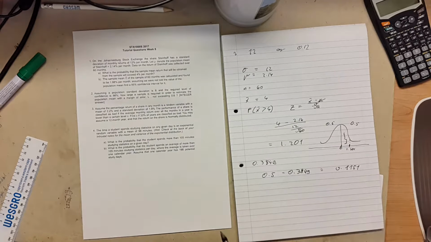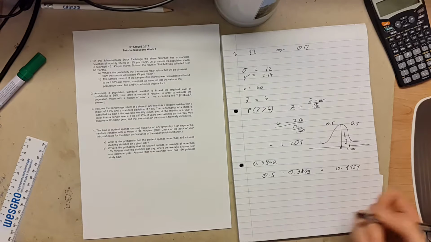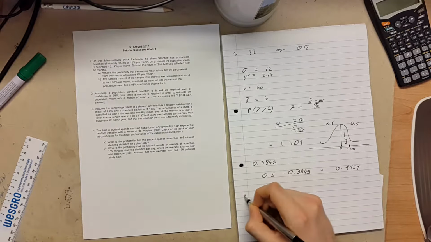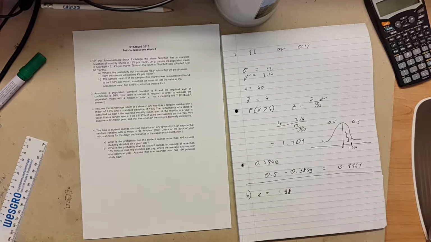We now have part B. Part B goes, the sample mean x bar of the sample of 60 months was calculated and found to be 1.98. So remember what we have here. This is the population mean. We've now been given a sample mean, the sample of 60. So we now have an x bar. x bar is equal to 1.98% per month. Assuming we were not told the population mean, find a 95% confidence interval.